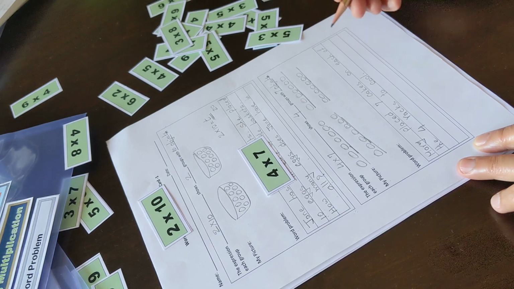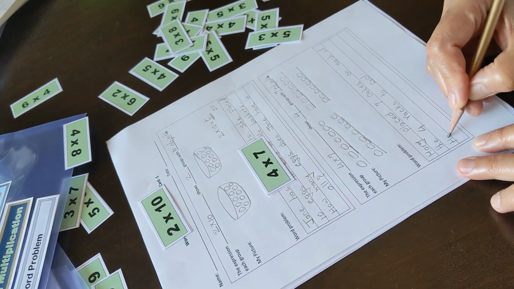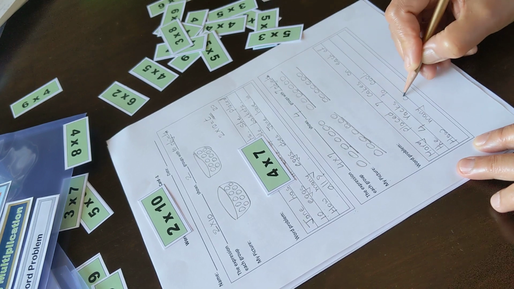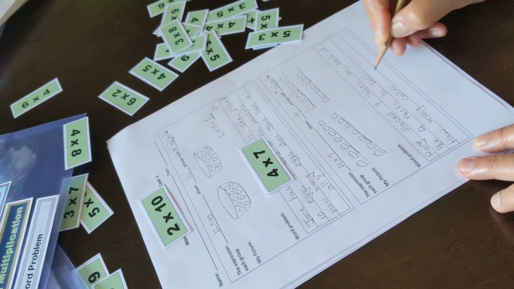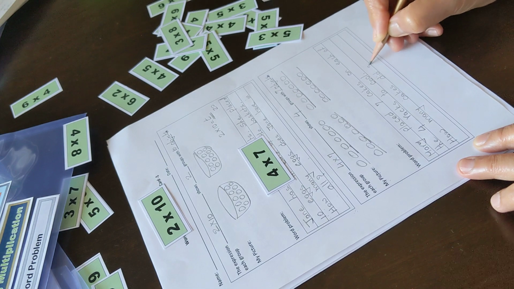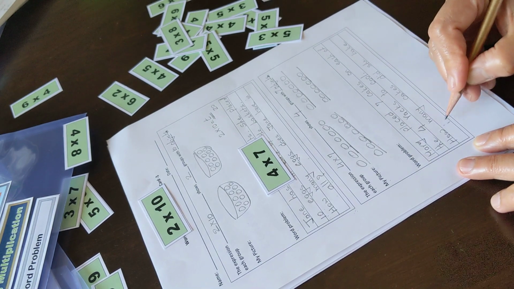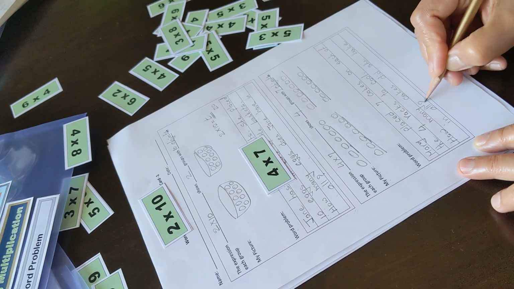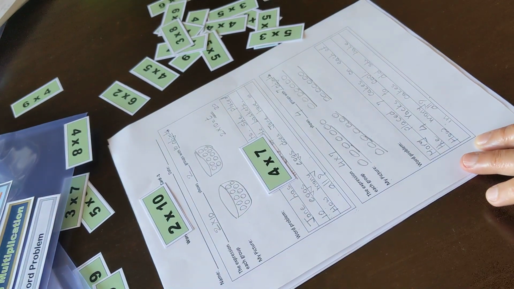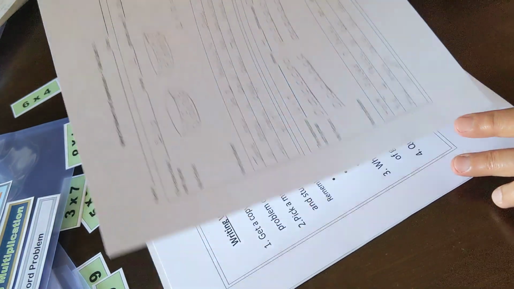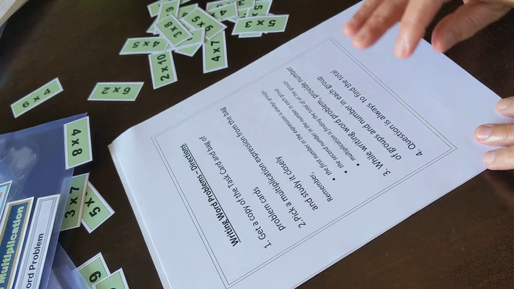Now the question is, how many cakes did she bake in all? Here are the directions.